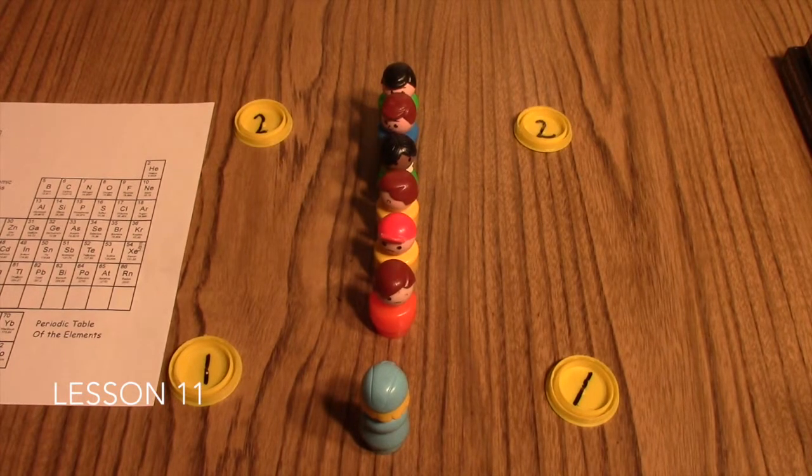This is the ionization action game. In Lesson 11, you've been discussing with your students how elements ionize by gaining or losing electrons, and if they choose to gain 1 or 2 electrons or lose 1 or 2 electrons.